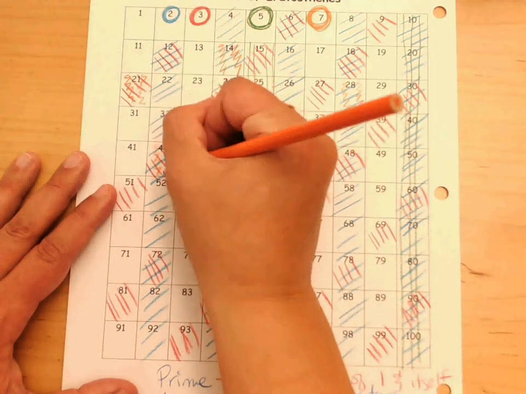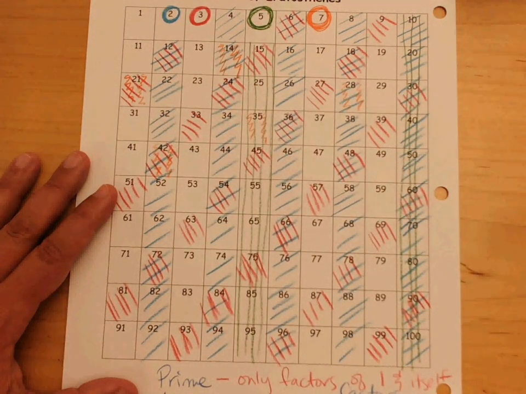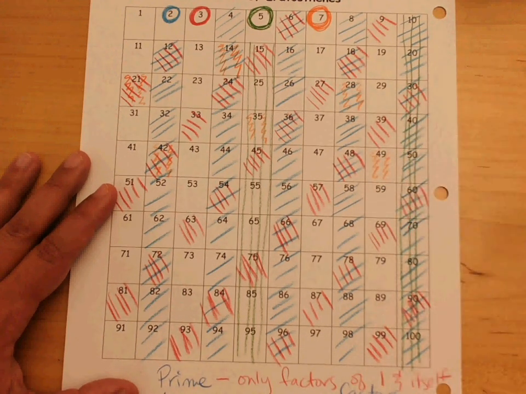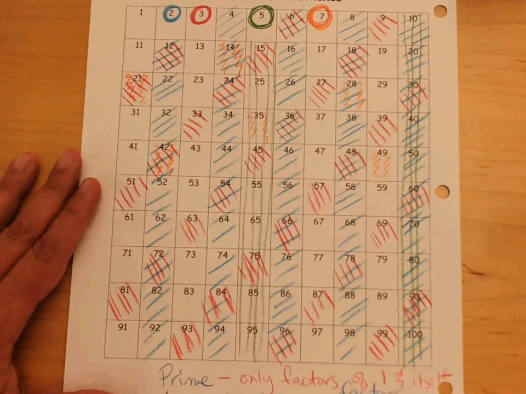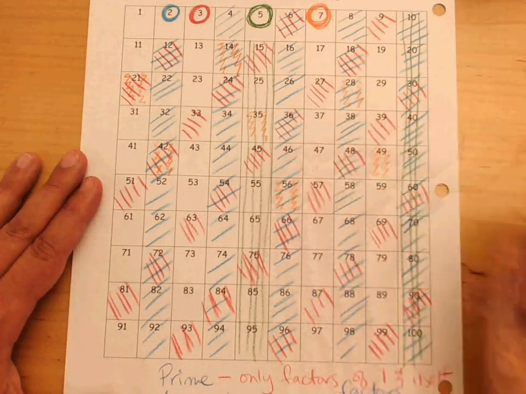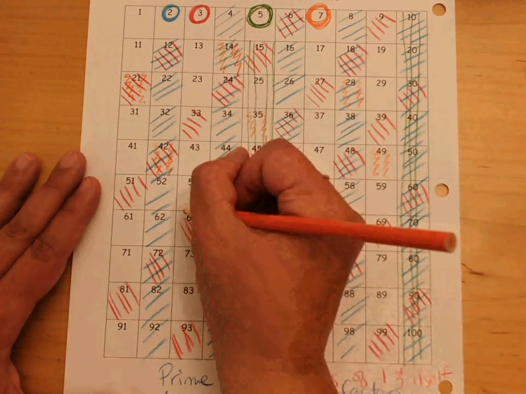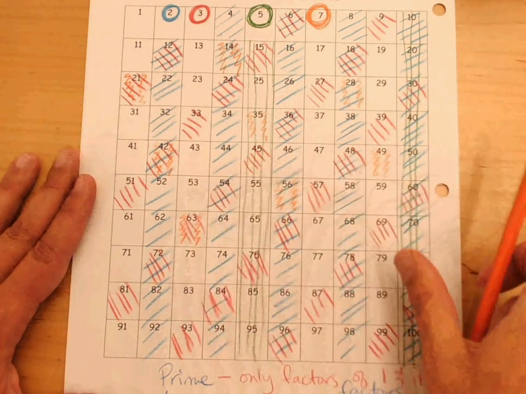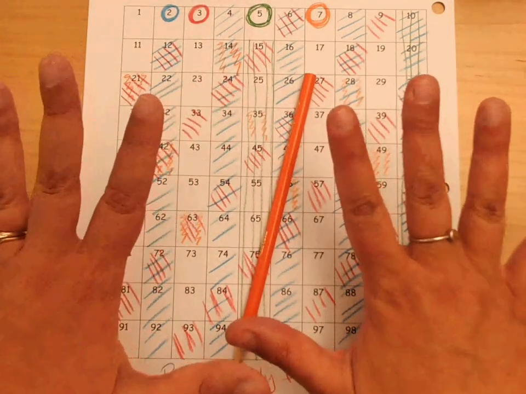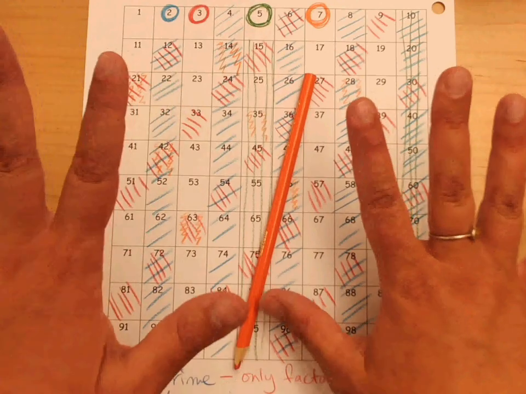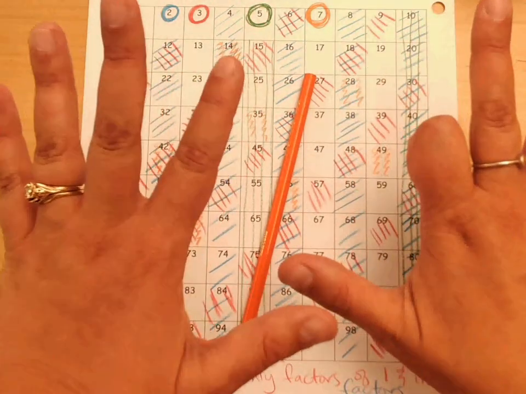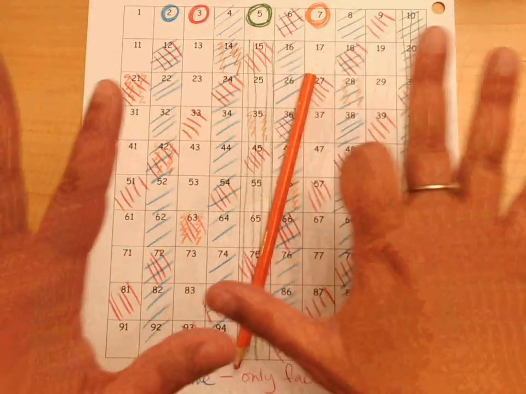Okay. 7 times 6 is 42. 7 times 7 is 49. There's 49. Now we caught one. 7 times 8 is 56. 7 times 9 is 63. Now, because it's times 9, remember we can also do this hands trick. If I count the seventh finger, 1, 2, 3, 4, 5, 6, 7, and I put down my seventh finger, I have 6 over here, 3 over here, 63.